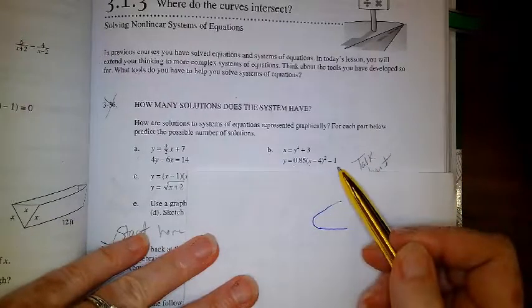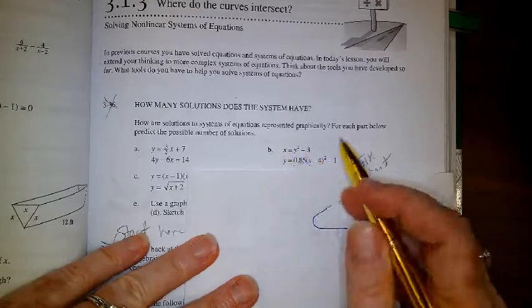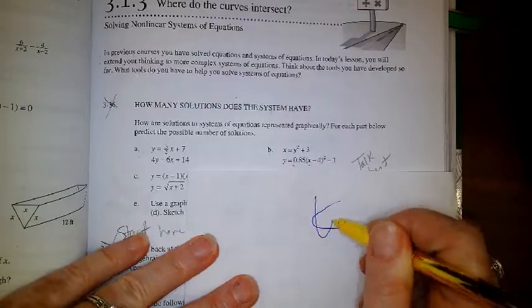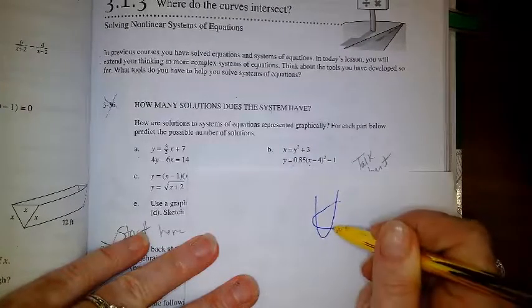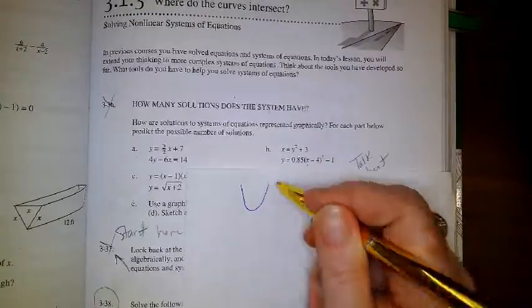And this other one's also a parabola. So if the parabolas were positioned just right, I could get up to 4 intersection points. Could I ever get no intersections?